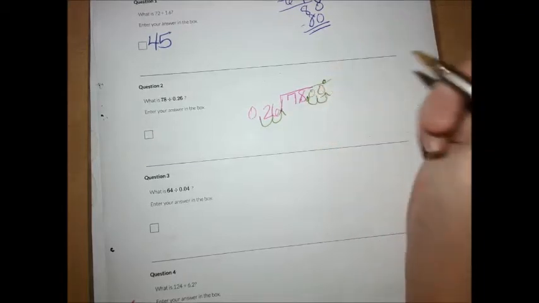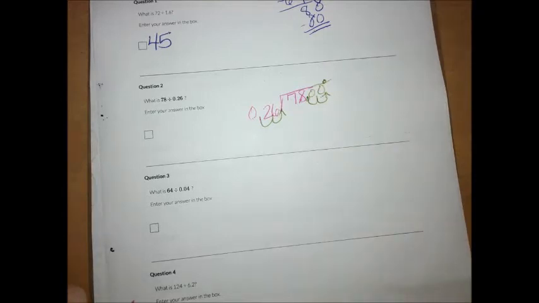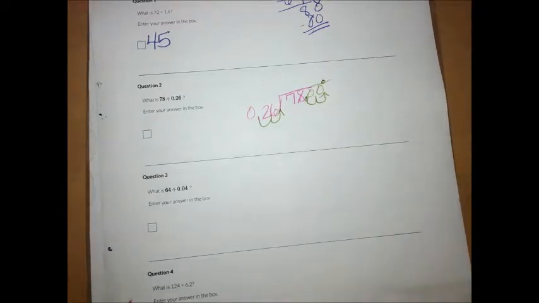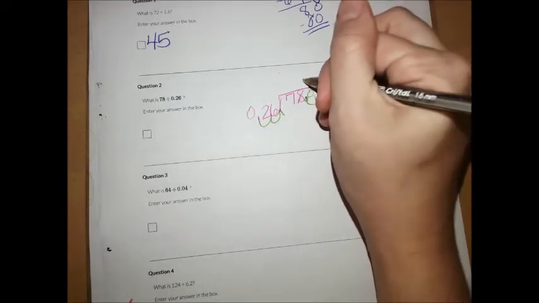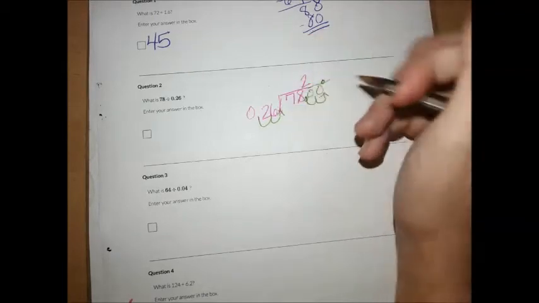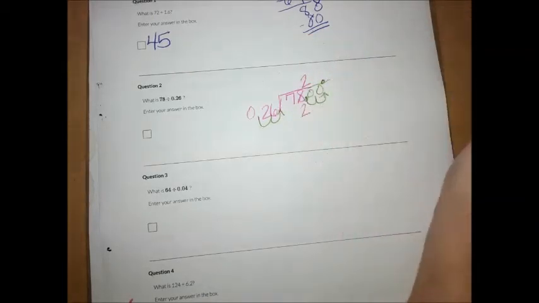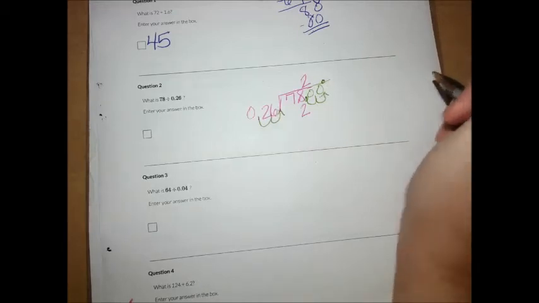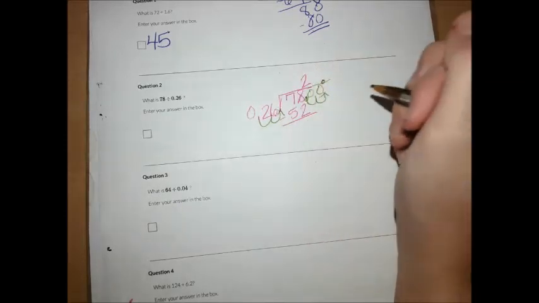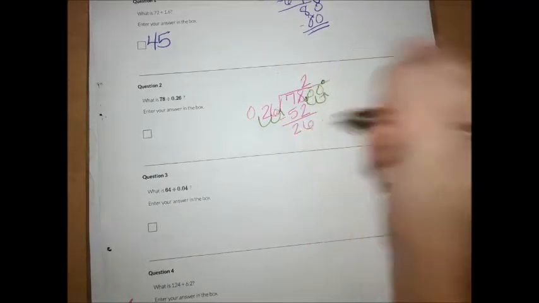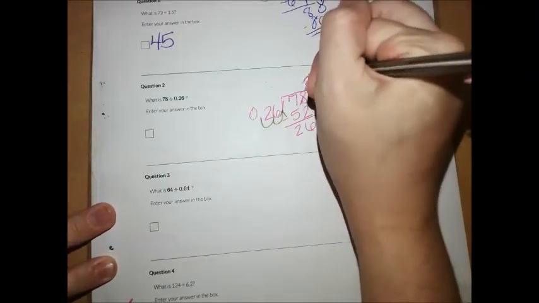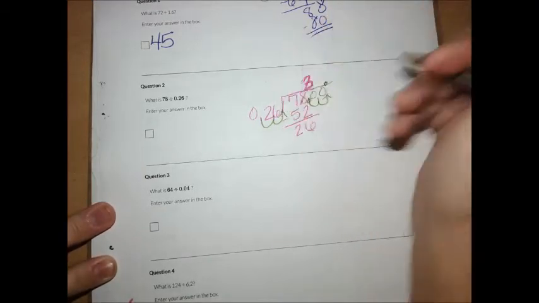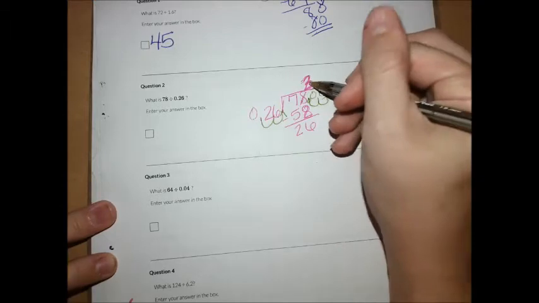Okay, so 26 can go into 78. Let's do 2 times. 2 times 6 is 12. Carry that 1. 2 times 2 is 4, 1 more is 5. When I subtract, I do get 26. So, oh, wait a second. I may need to do 3 here. 3 times 6 is 18. Carry a 1. 3 times 2 is 6, plus 1 is 7. So I would be done here.